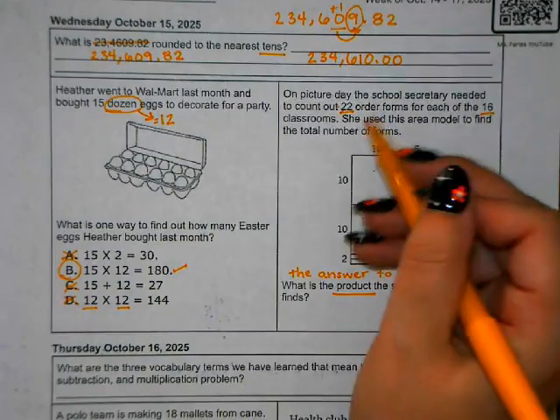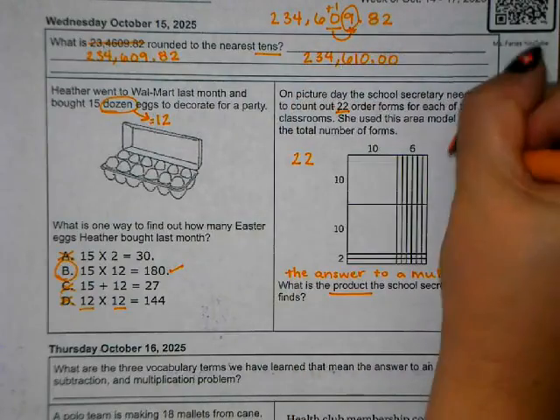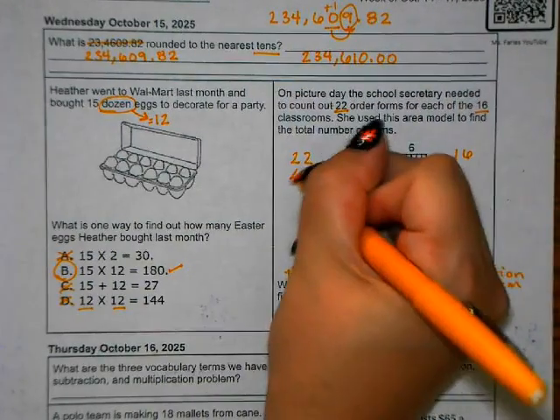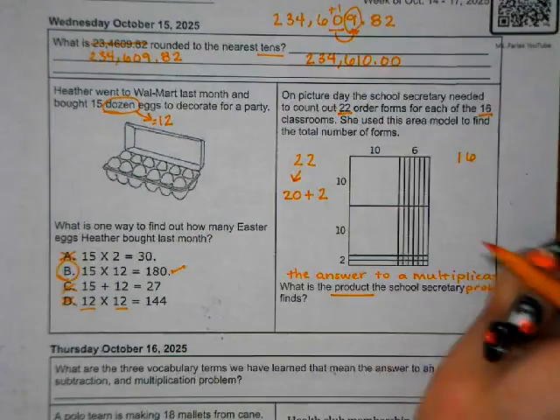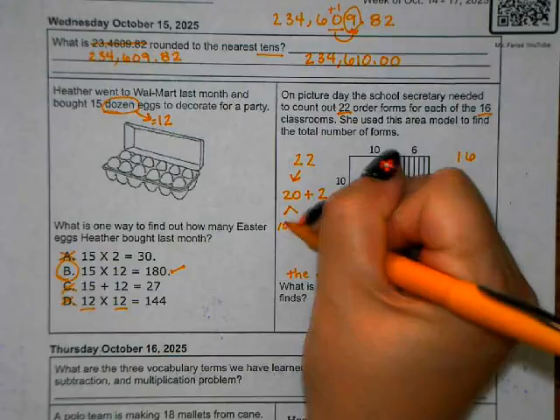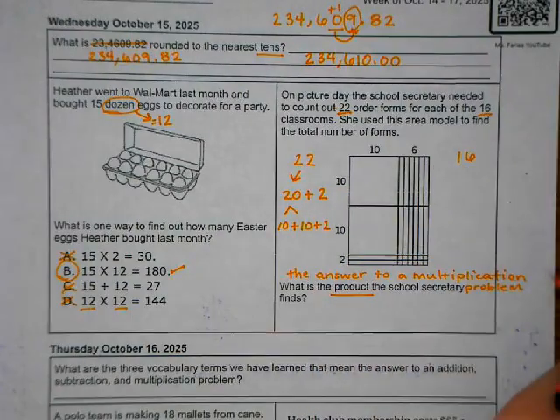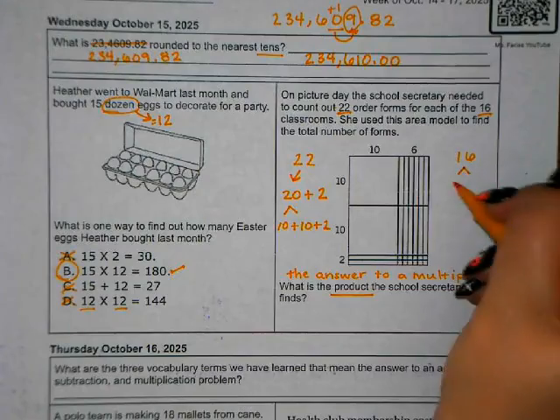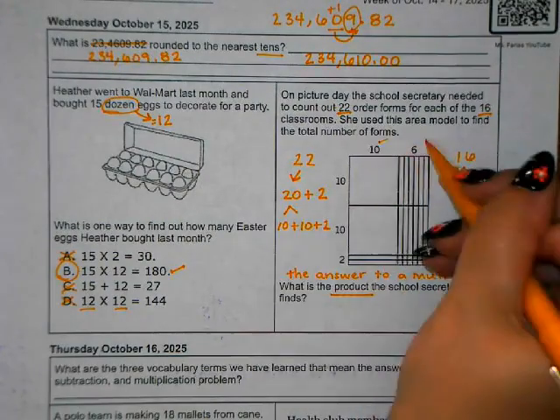I can break both of those numbers apart. I'll do 22 on this side. I'll do 16 on this side. Here, I can break this apart into 20 plus 2. I can break it down even further to 10 plus 10 plus 2. Then on this side here, we have 10 plus 6. So that's where this 10 and 6 comes from.